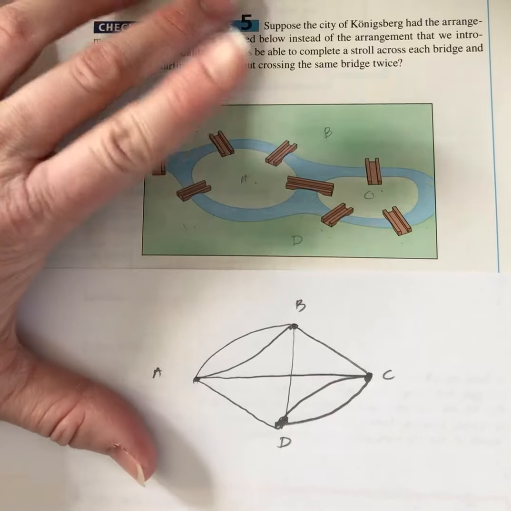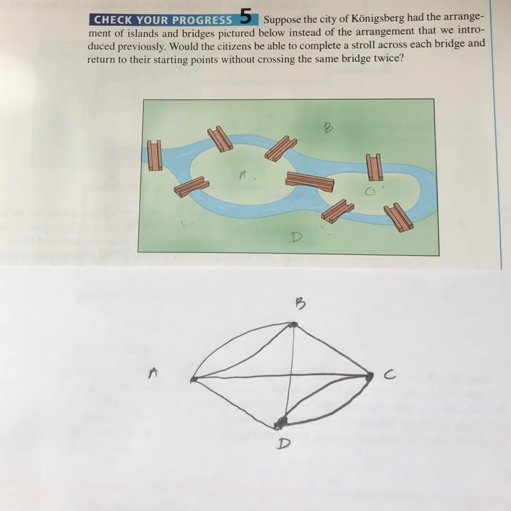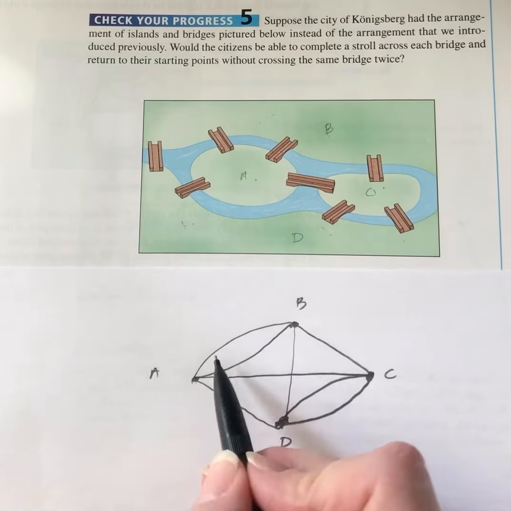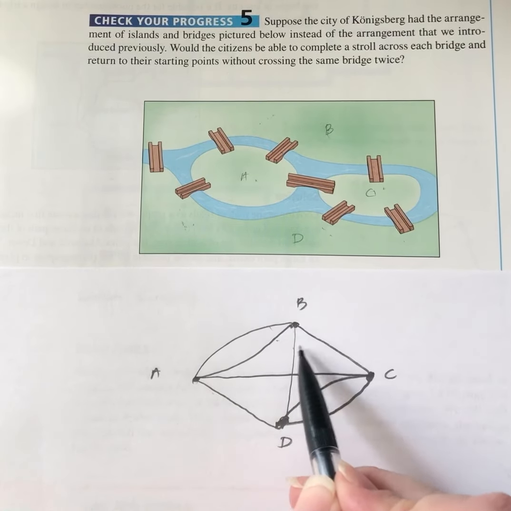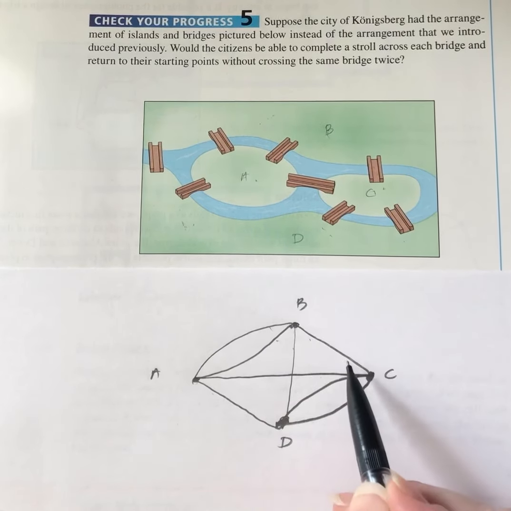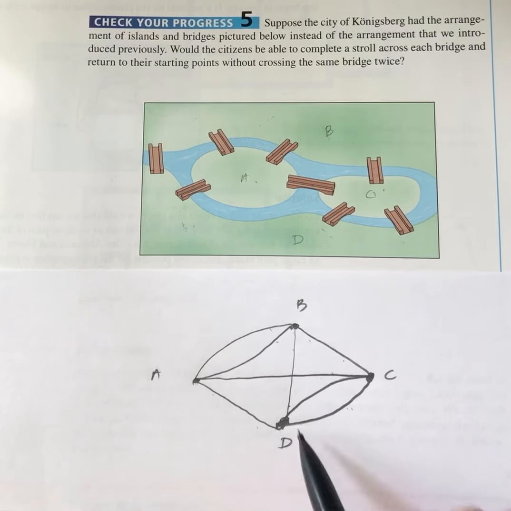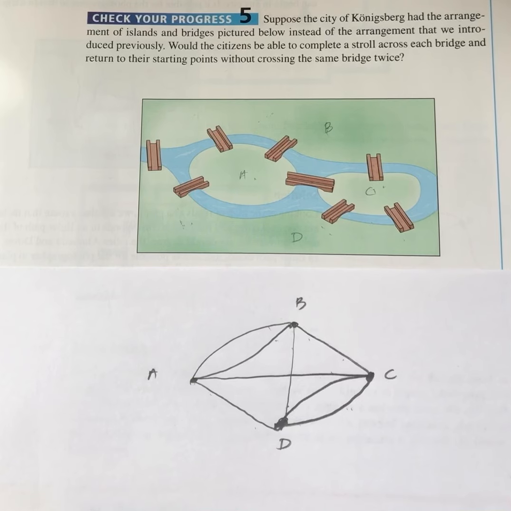And everybody could have drawn a slightly different graph, but what's going to be the same is my edges are going to be the same. A is going to have 4 edges coming from it. B is going to have 4 edges coming from it. C is going to have 4 edges coming from it. And D is going to have 4 edges coming from it. So if they're all even, that means that we can find an Euler circuit.